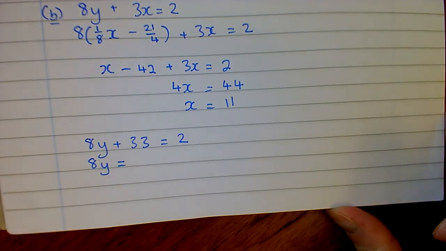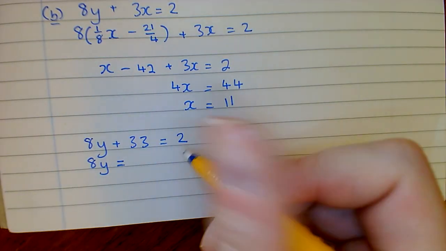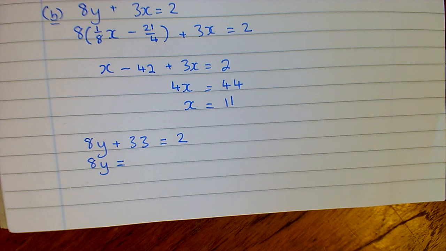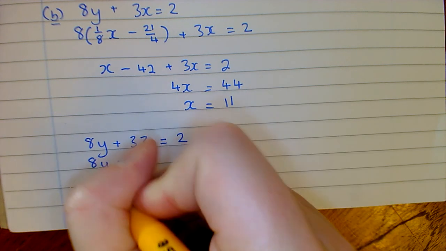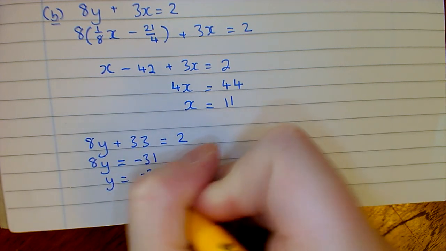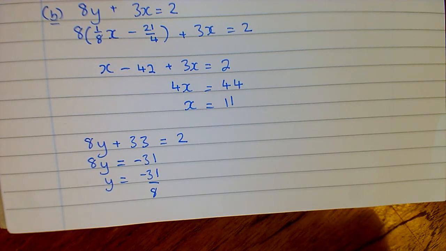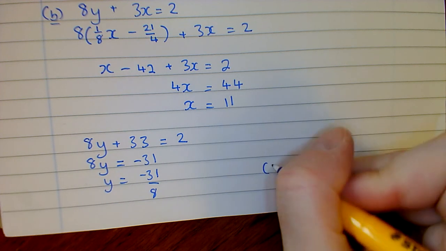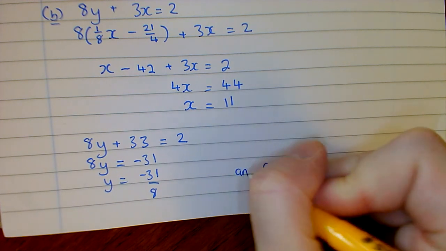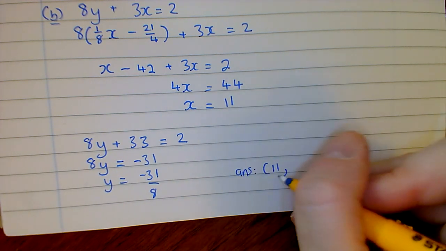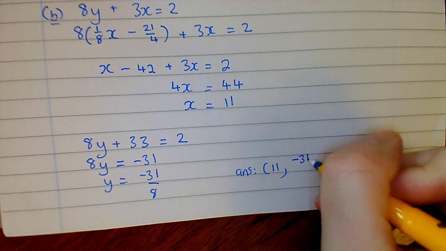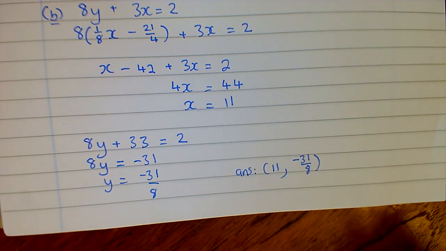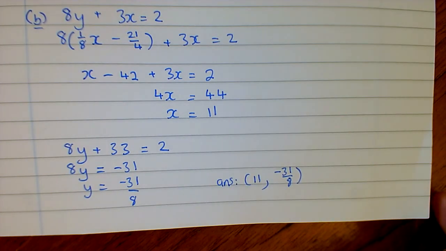I'm going to bring the 33 across, so we get 2 take away 33, so that's minus 31. And then divide by 8, so we get minus 31 over 8. So our answer, the x coordinate is 11 and the y coordinate is minus 31 over 8.